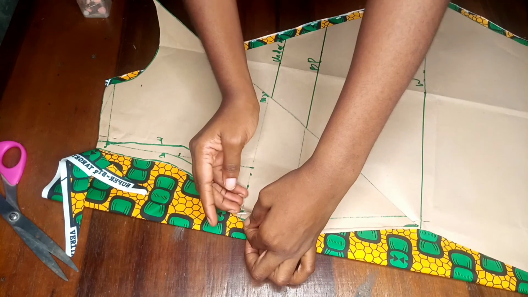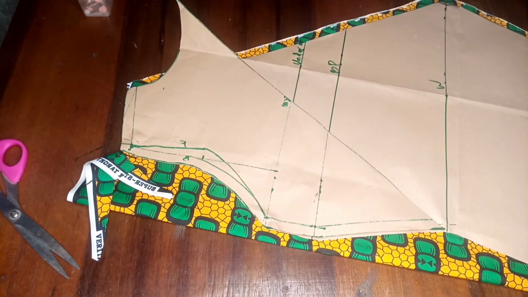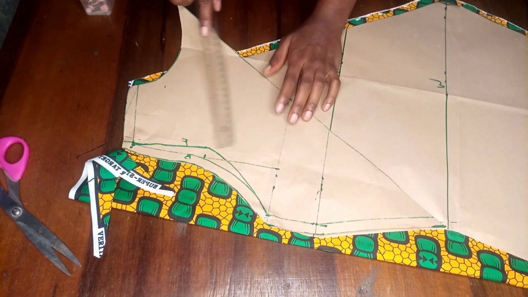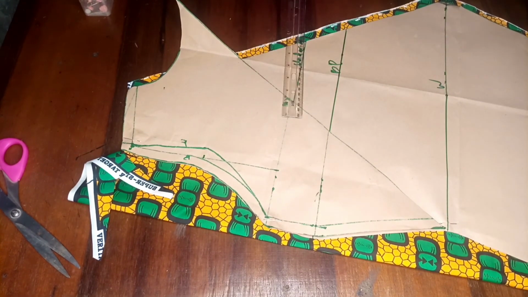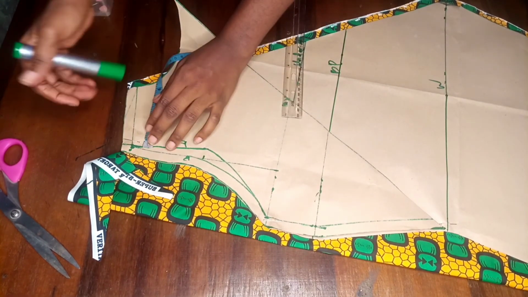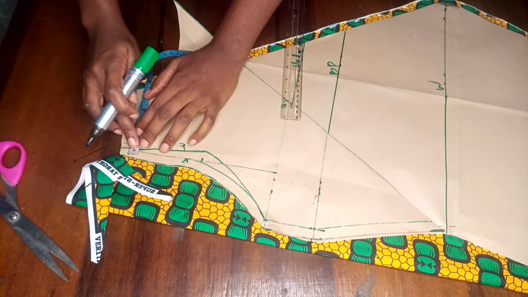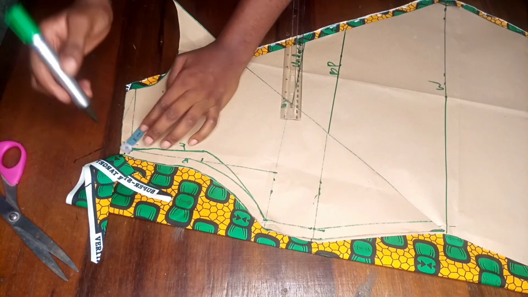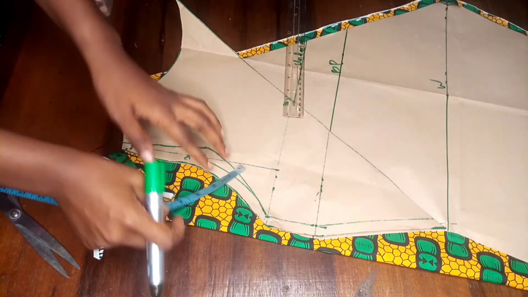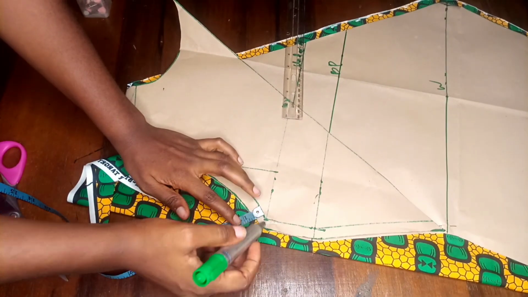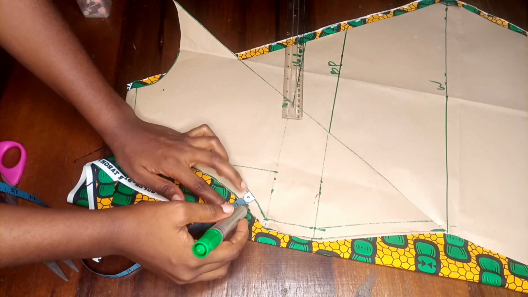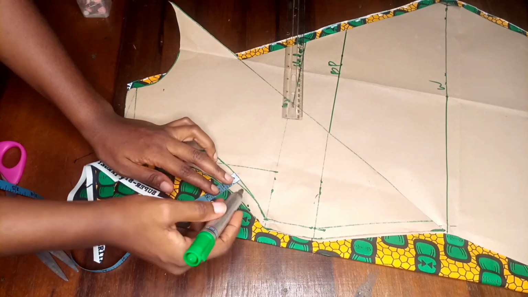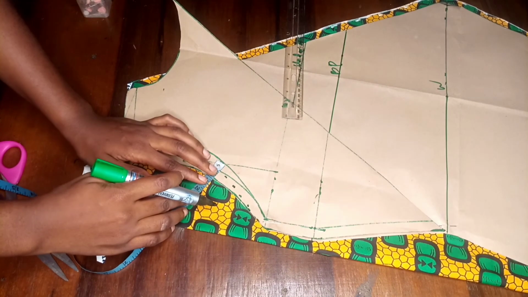From that point I'm just going to mark half inch, and that is because we are attaching sleeves to this dress, so I need a half inch for sleeve attachment. So that's what I'm just going to add here, my half inch. So I'm just adding half all the way, and then I'll just go ahead, connect it, and then cut the whole thing off.